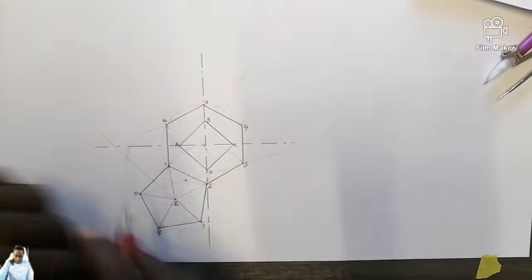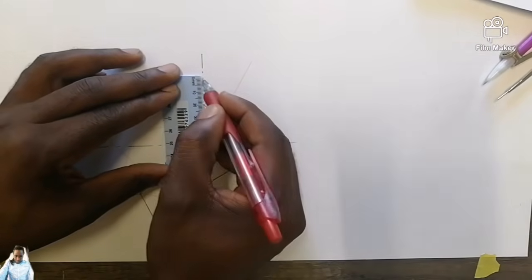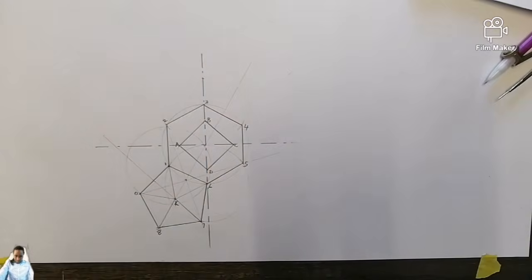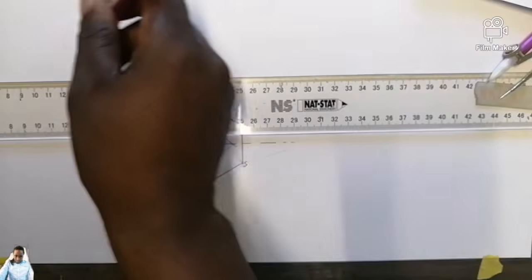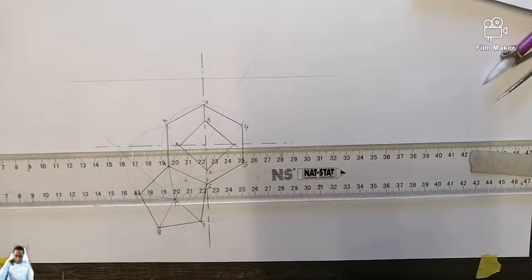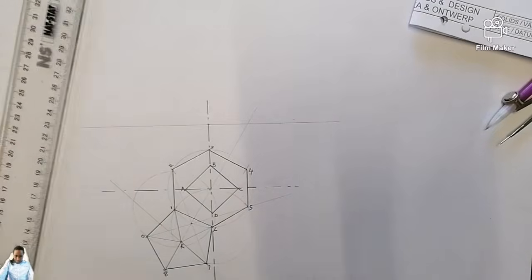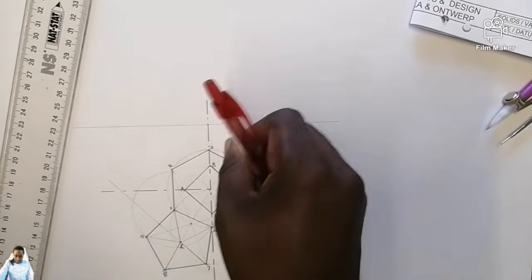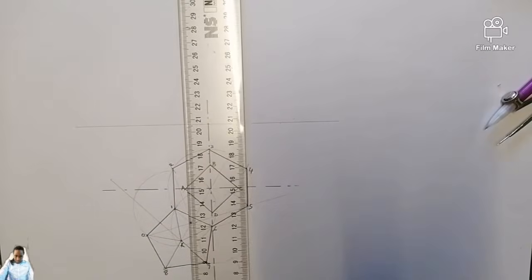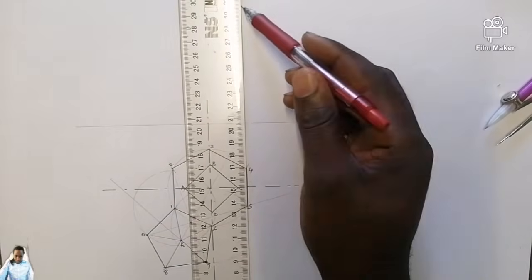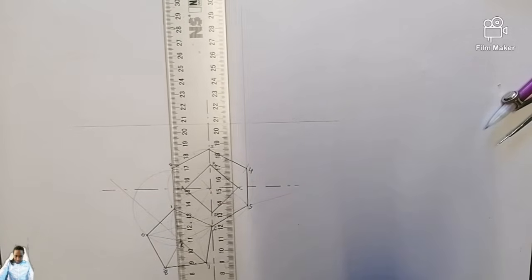So from here going up, I'm going to record 20 millimeter. We always space our 20 millimeter. That's orthographic projection. So from there, get a horizontal constructional line, which means faint. Then after that one, erase this one before it confuses you.